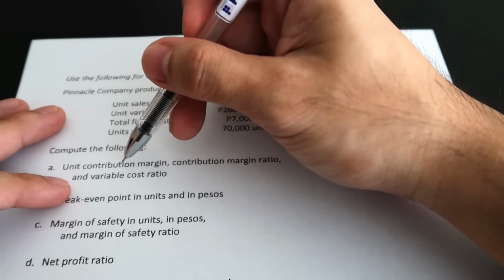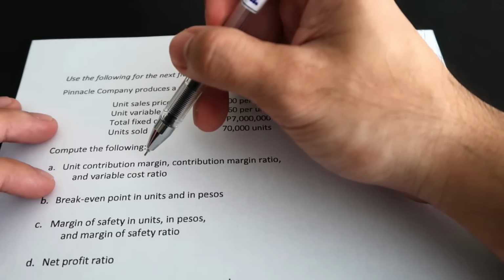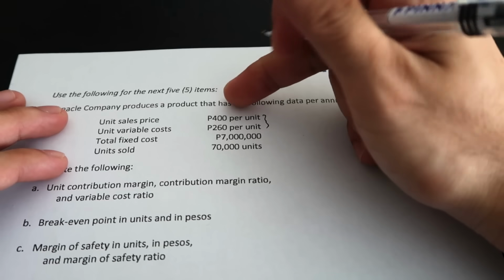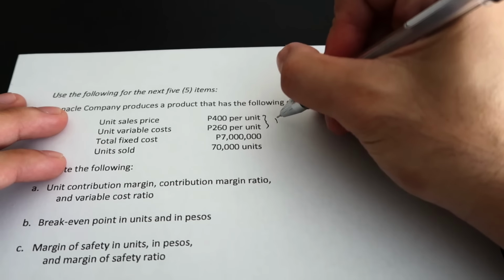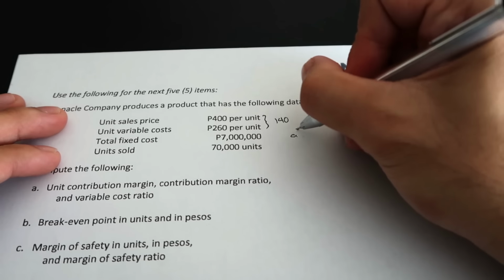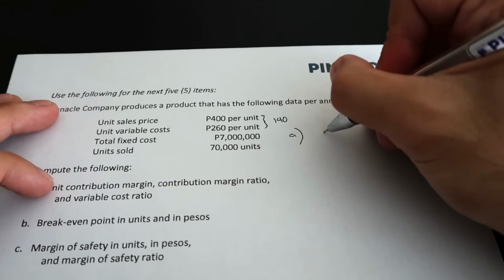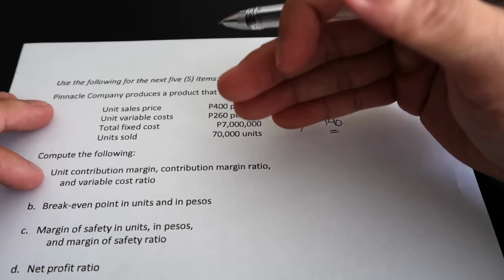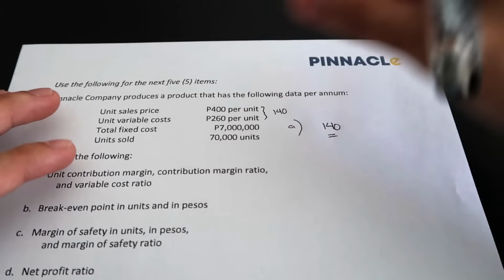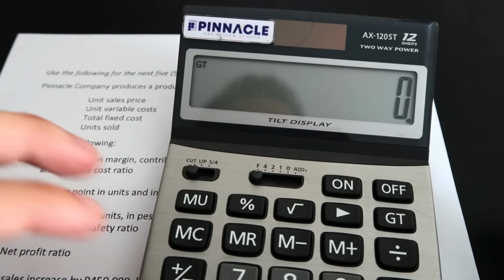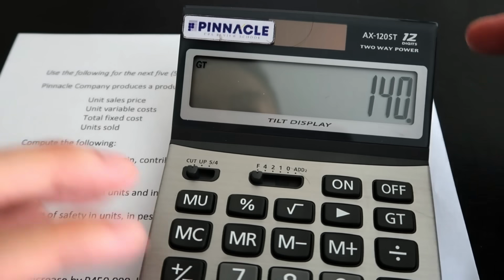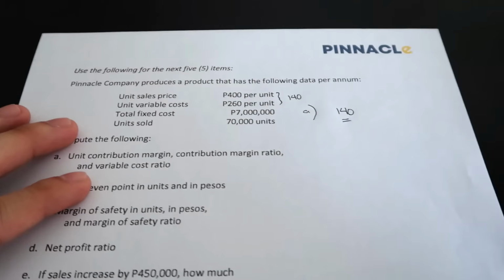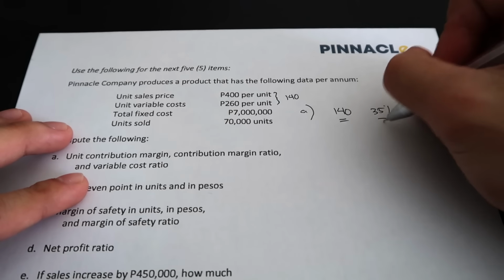Okay, let's go to the unit contribution margin, or CM per unit. CM is very easy: selling price less the variable cost. 400 minus 260, you have here 140. For the unit contribution margin, our answer is 140. Contribution margin ratio: if it's a ratio, we divide by the selling price. 140 divided by 400 is 35%. So 35% is our CMR.